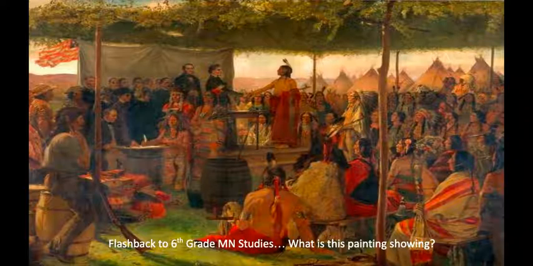And you will see Native Americans primarily on the right hand side. And you'll see the traditional teepee behind them. And they're shaking hands. You can also see that some are signing some papers where they're signing treaties to be able to keep their land. Okay, this is one of the pictures from the Treaty of Traverse de Sioux that you might remember from 6th grade.